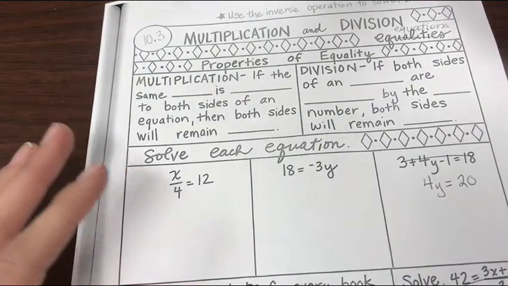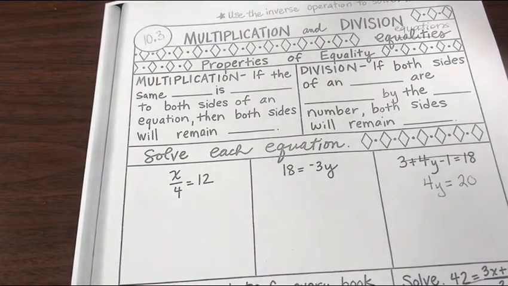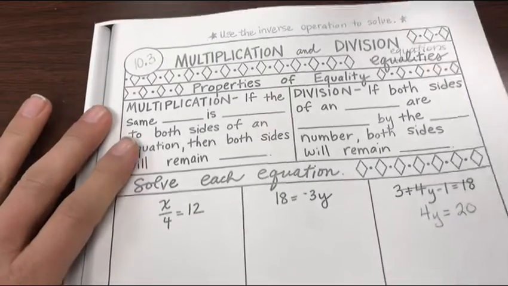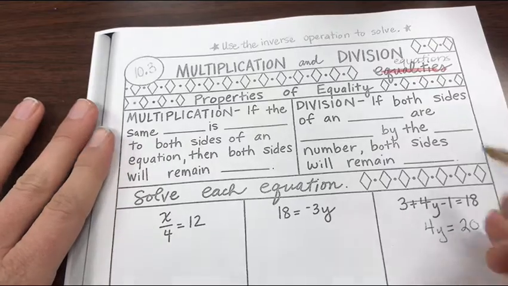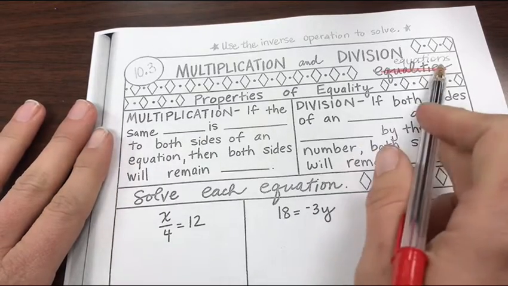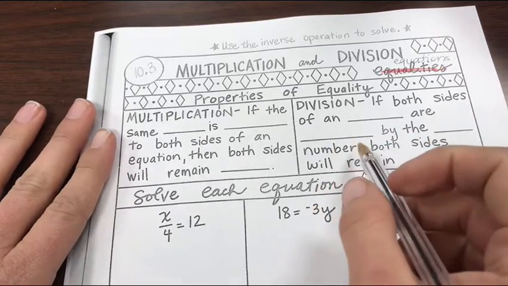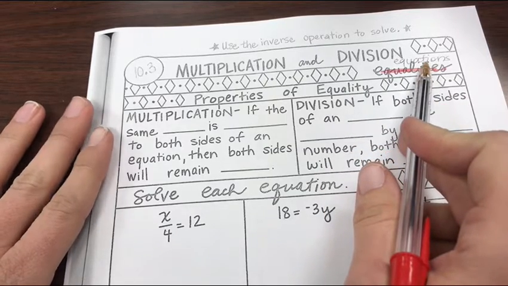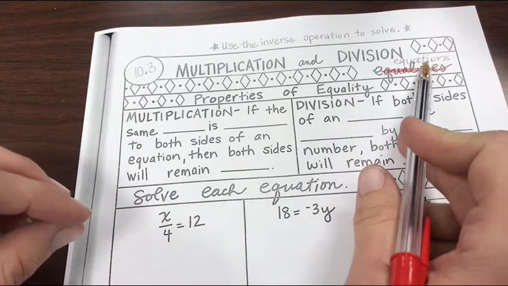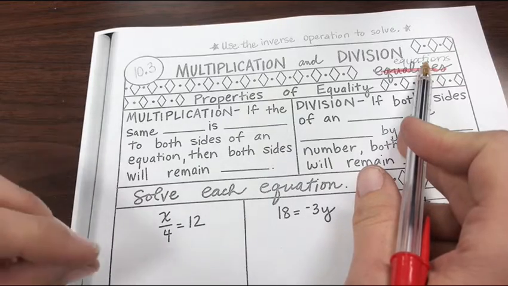Okay, so we are on page 85 in your journal. Multiplication and division equations. Change this to equations. Yes, they are equalities, but we're going to call them equations. Multiplication and division equations are going to be very similar in process to the addition and subtraction equations.